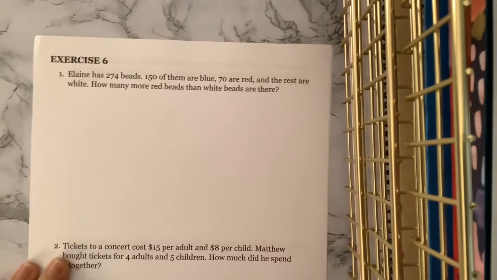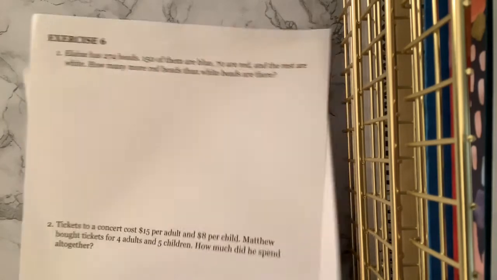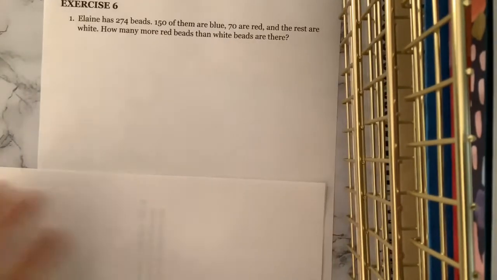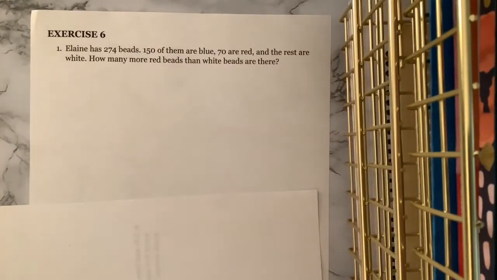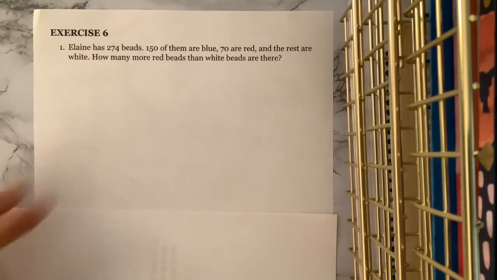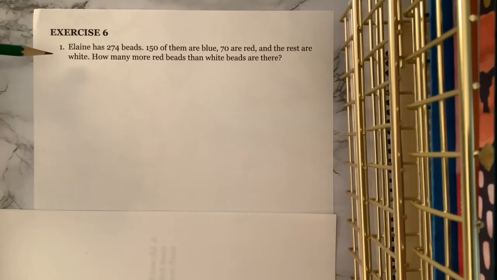So if you are on the correct page, fifth graders, you should be looking at this problem here about Elaine. So we're going to work through the workbook together today. So again, you're going to be writing and doing what I do in my workbook, and then your homework problems are going to be similar to the workbook problems. So remember, step one when we're solving our word problems is always to read the problem aloud.